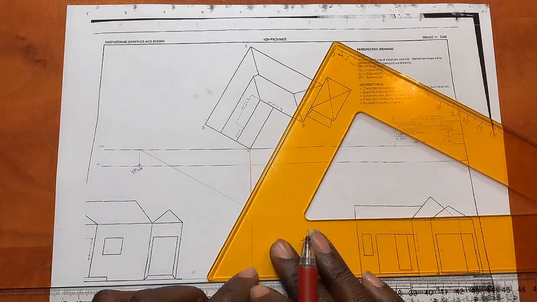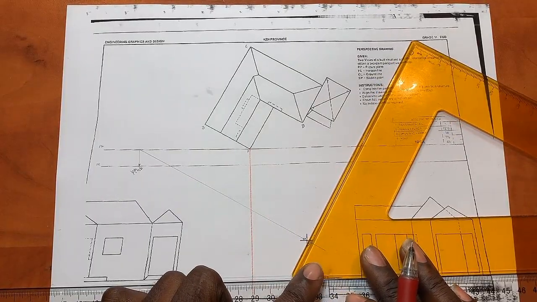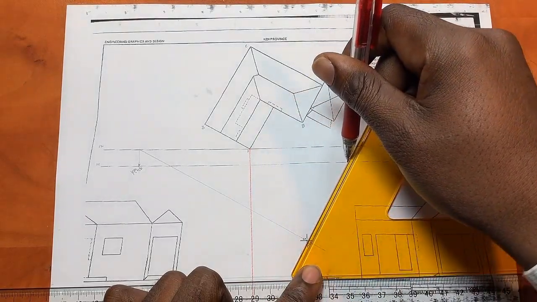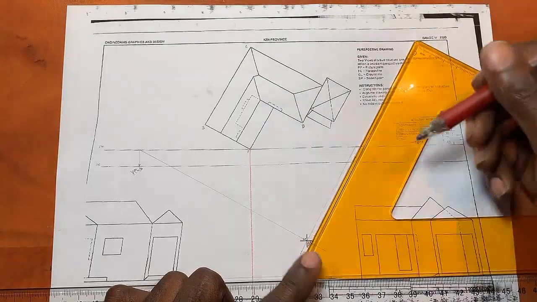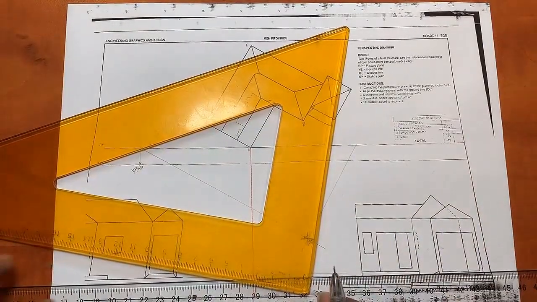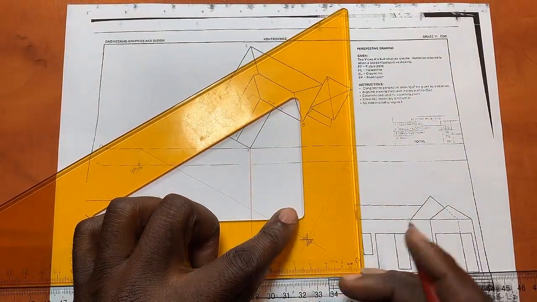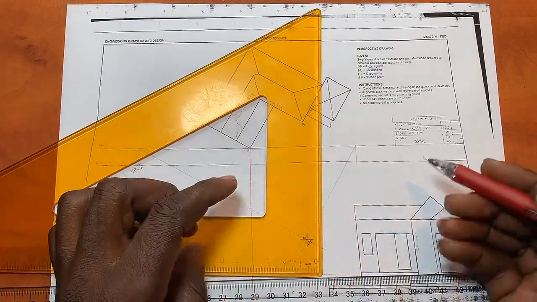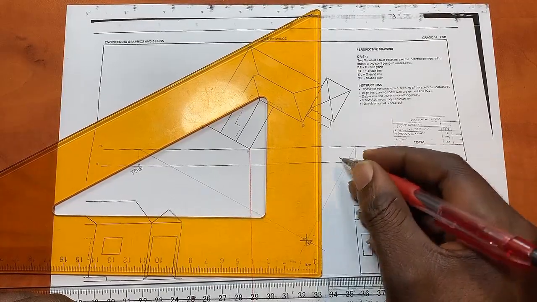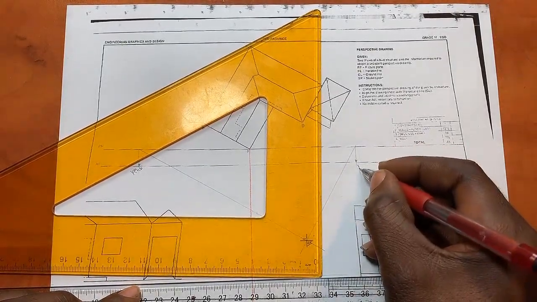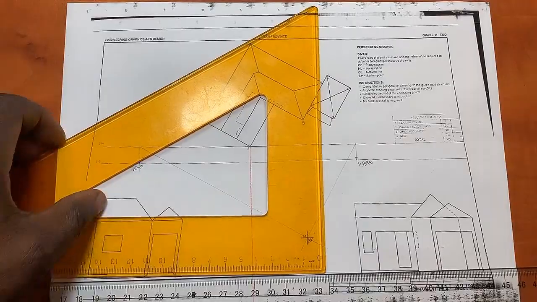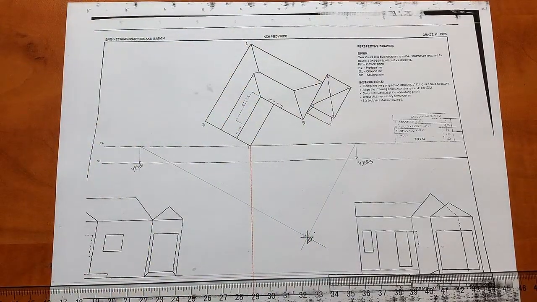Now I'm going to take the stationary point again, faint, remember, faint, take it up. Once it touches the picture plane line, I'm taking it vertically down. Once it crosses my HL, it gives me the vanishing point of my right hand side. So please dimension this, it is very much important.